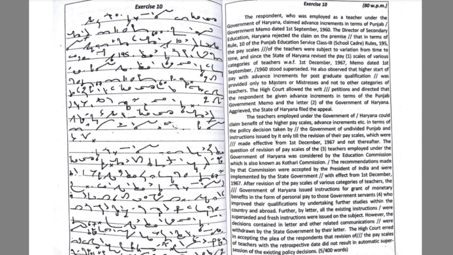The High Court erred in accepting the plea of the respondents that revision of the pay scales of teachers with retrospective date did not result in automatic supersession of the existing policy decisions.